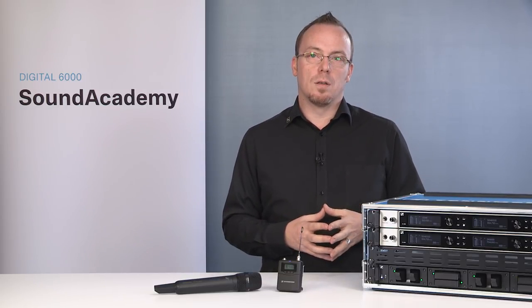With digital transmission, these limits are no longer a concern, and any compromises we had to make, and thus any artifacts that were introduced into the audio signal, have now been overcome. This all means that you benefit from greater audio quality that is nearly comparable with a wired microphone.